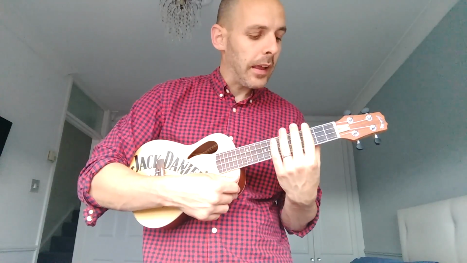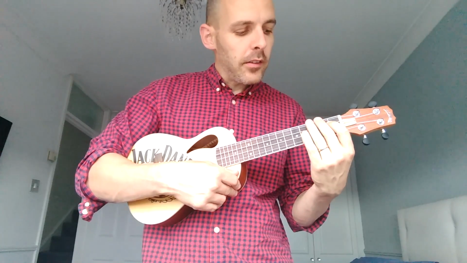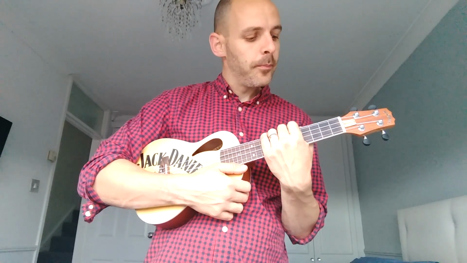One thing to note with tab is that tab doesn't indicate timing whatsoever. It's very rare to see timing indicated in tab. It's usually alongside music when you need to do that. So tab will tell you which notes to play, it will tell you where to play on the fretboard, it will tell you what chords to play, it won't give you the timing. You're going to have to use your ears for that one.